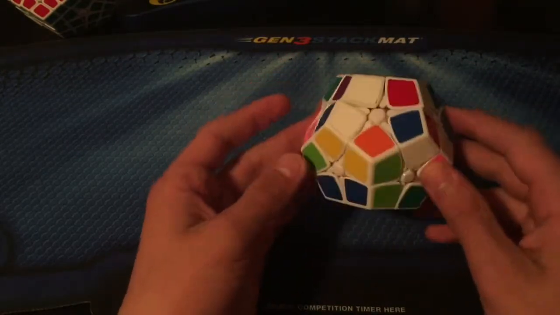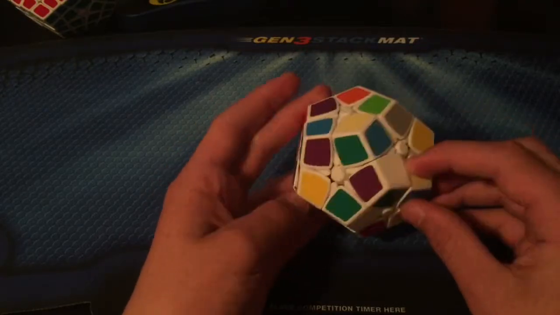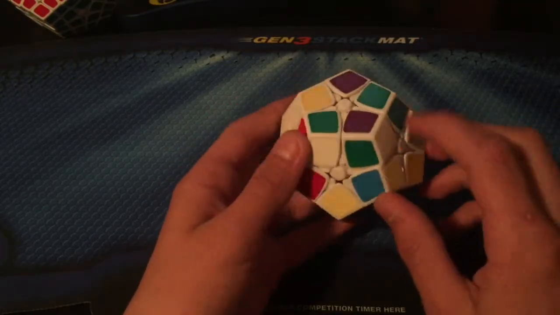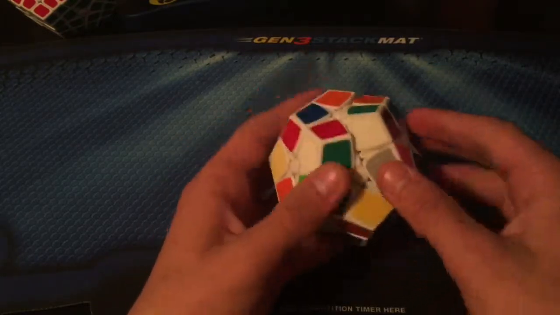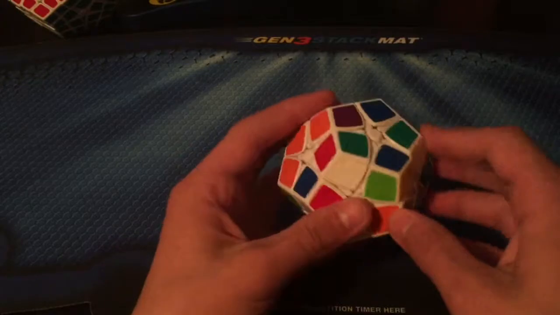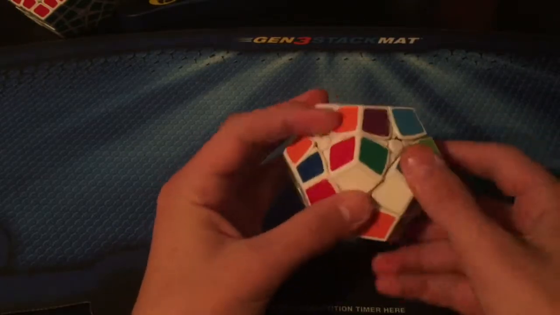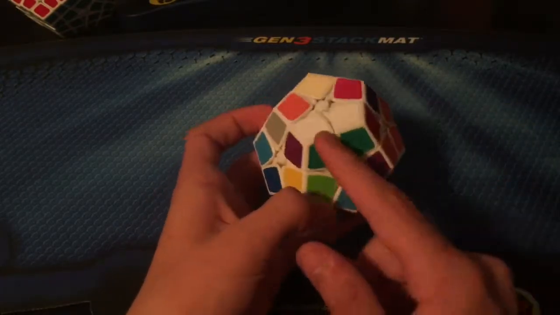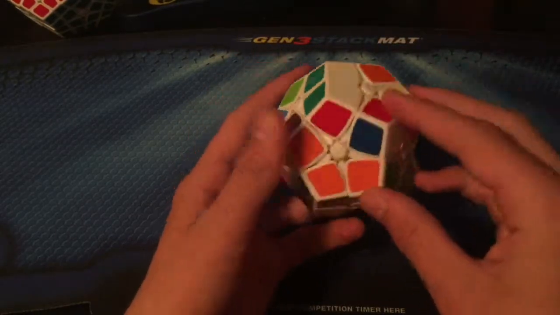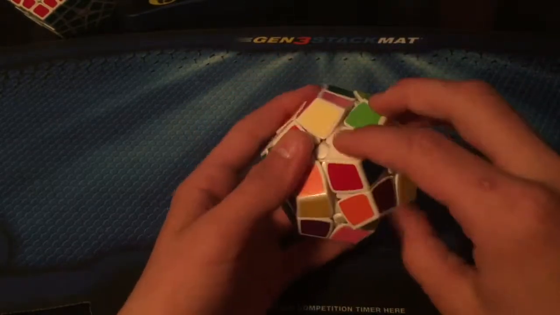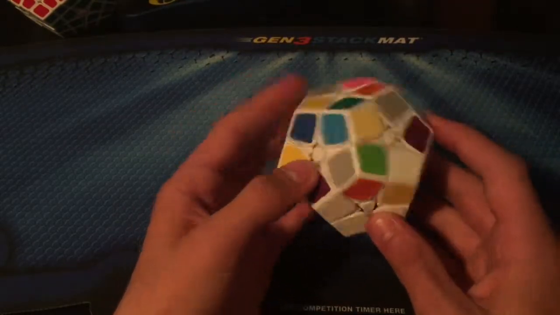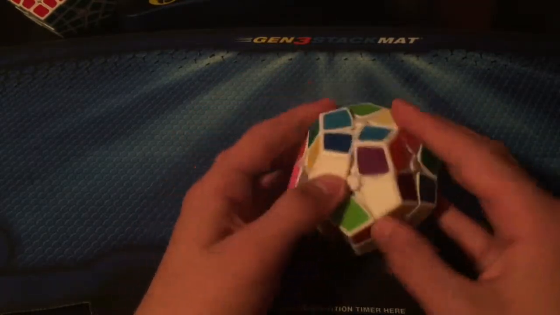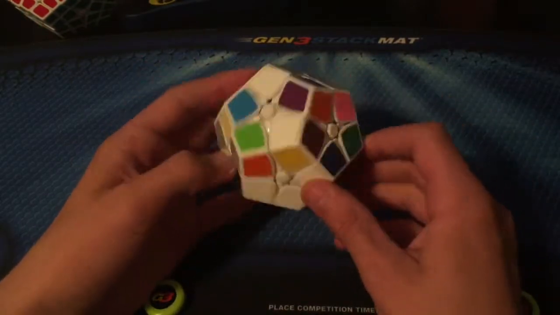So we're going to start this solve. We're going to start with the white. First thing I see is this. Can go, oops, wait, what am I doing? Okay, I don't know why I did that, but that took longer than I needed to. So I paired that up, and then this one needs to be rotated. Did that. I'm not that fast at Kilominx, but I'm going to start practicing some Minx puzzles.